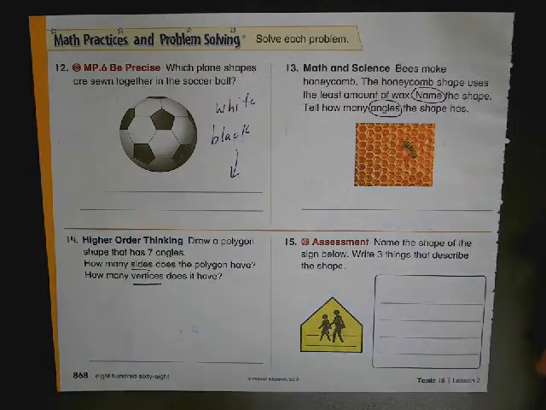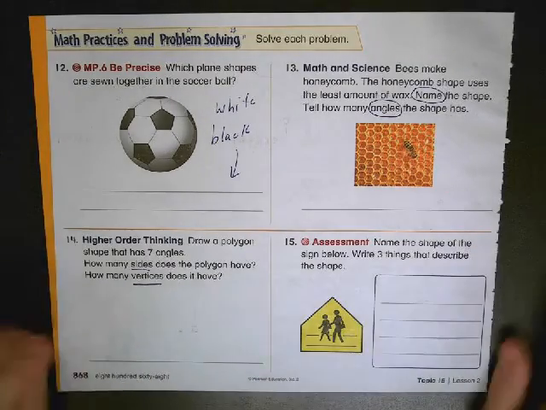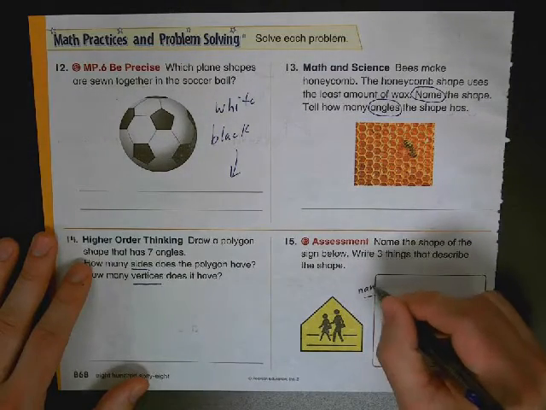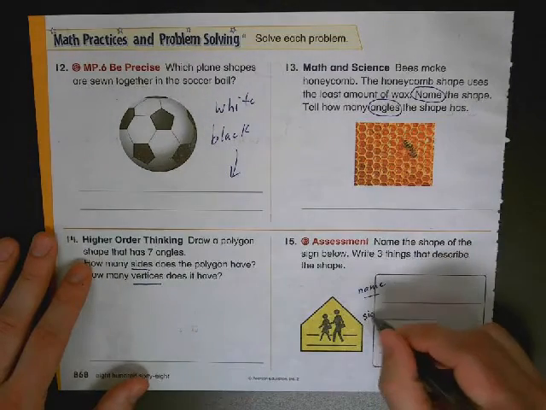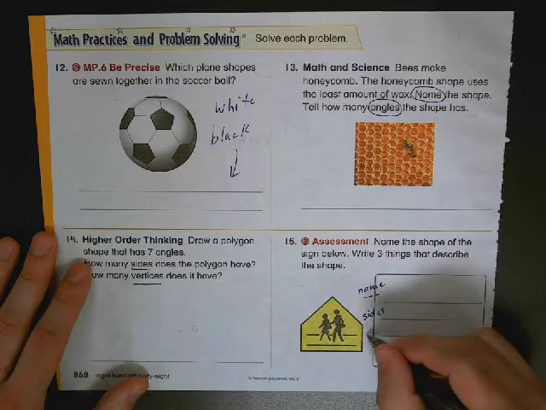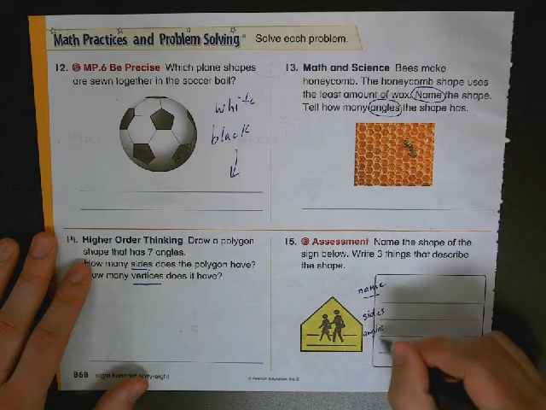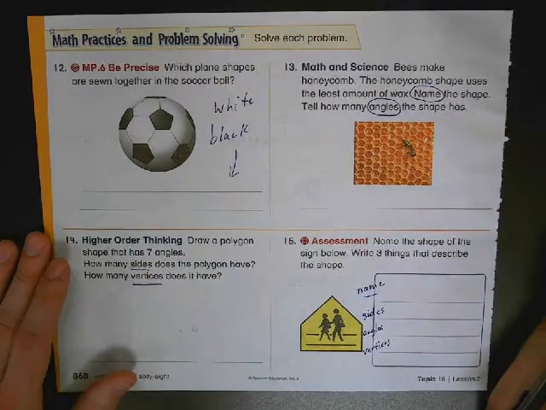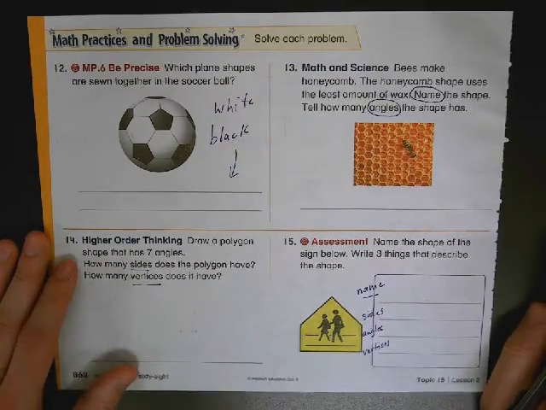And last but not least, it says name the shape of the sign below. Write 3 things to describe it. I would describe the name. I would describe it with how many sides possibly, how many angles possibly, how many vertices possibly, a couple different ways to describe it. So, get done, turn it in.